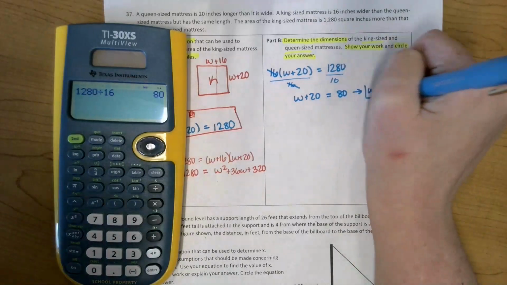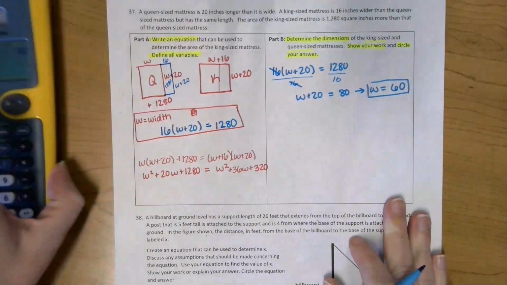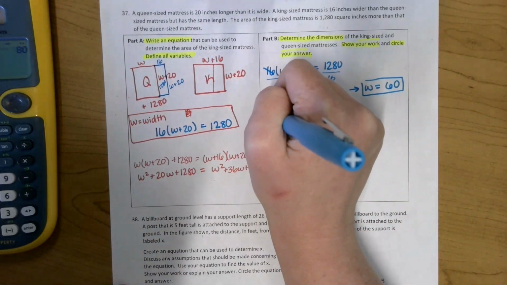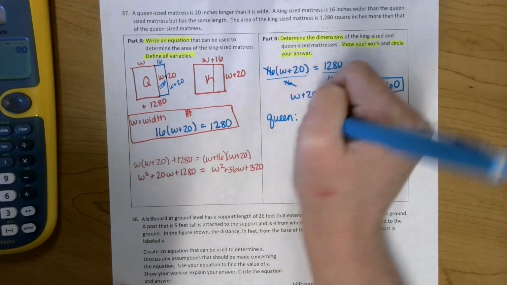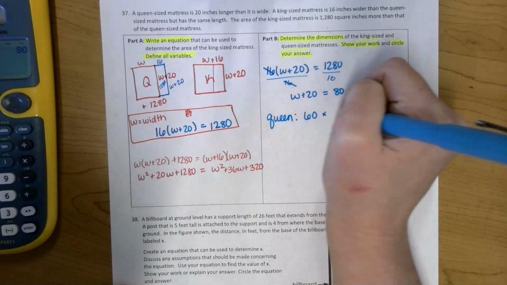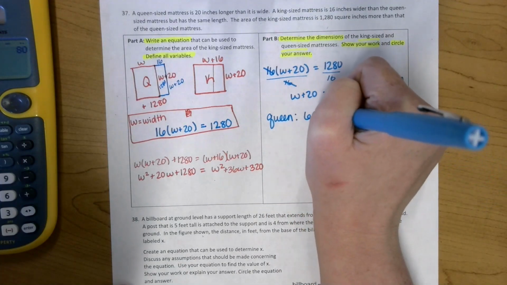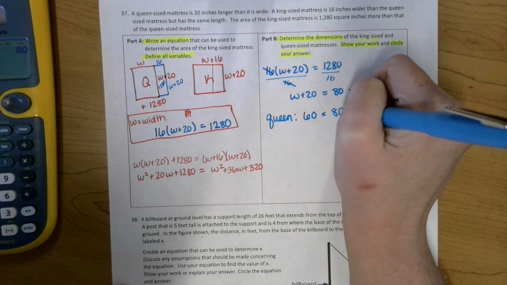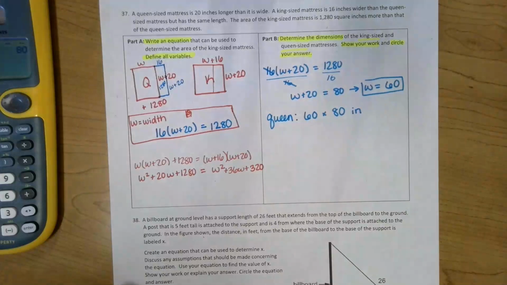Okay, so my width equals 60. Now let's go back to our picture. The queen size, the width was 60. The length was 60 plus 20, which is 80. Queen size is 60 by 80 inches.